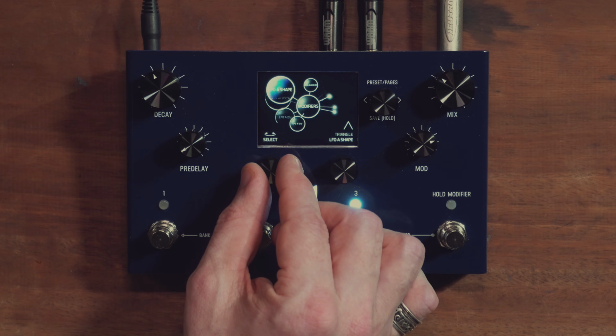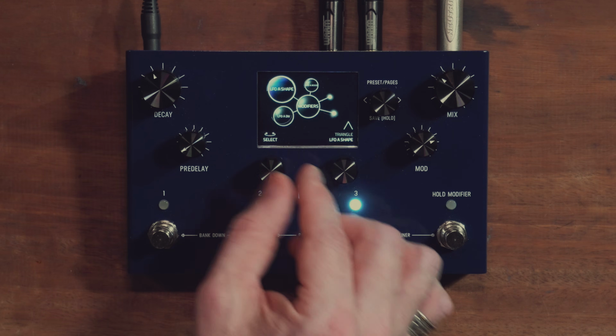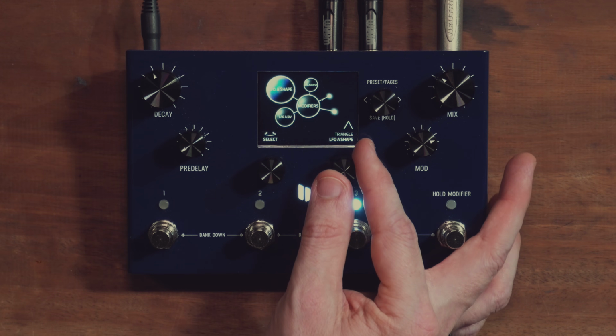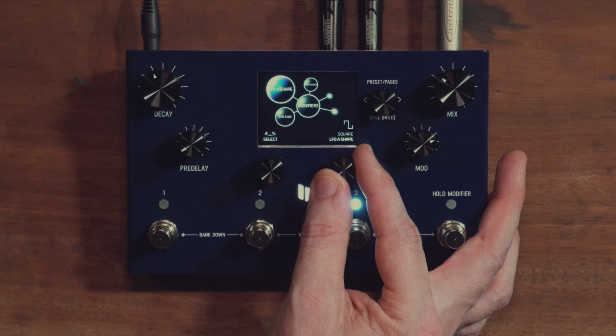Now the other question is how fast do you want it? And we can change it. At the moment it's a triangle, but we can change it to be a square wave. Sine, square. Okay.